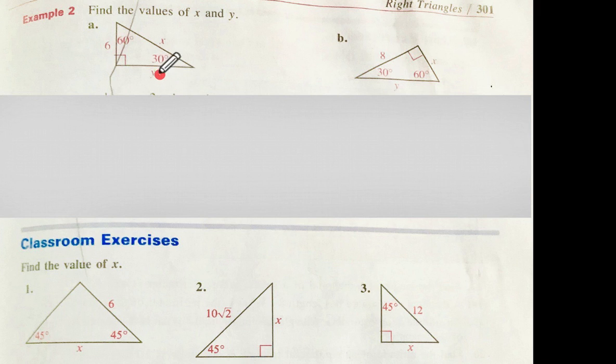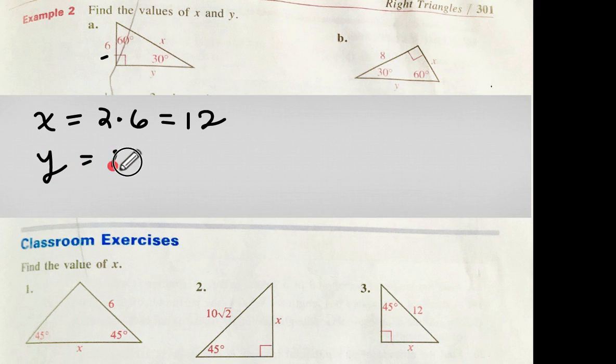So here we go. Let's find the shortest side first. So here's 30 degrees. The shortest side is 6. So in order to find the hypotenuse, which is x, it's 2 times the shortest side. So it's going to be 2 times 6. It's going to be 12. 2 times the shortest side. To find y, which is the one opposite the 60 degree, it's the shortest side times the square root of 3.